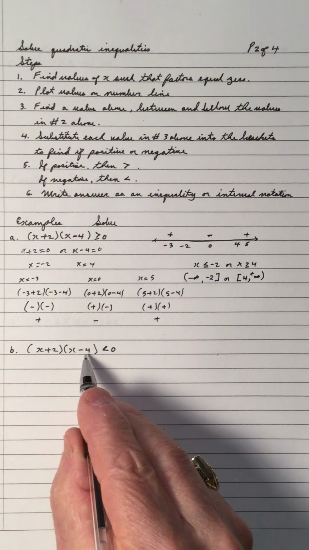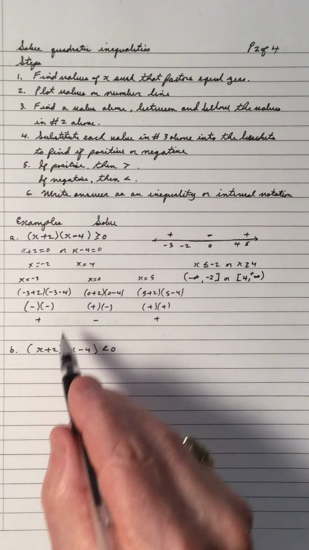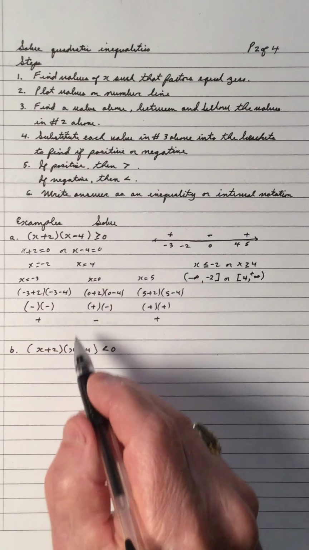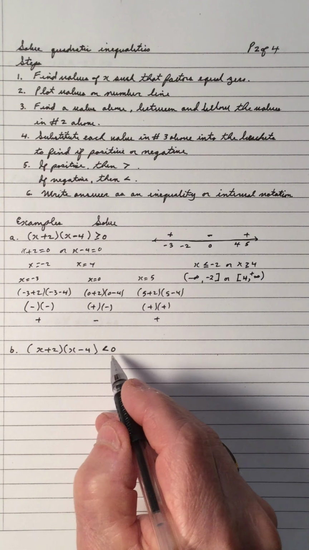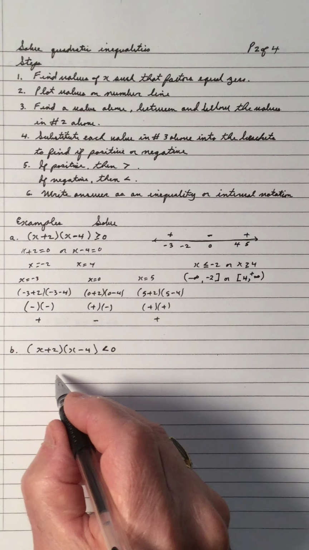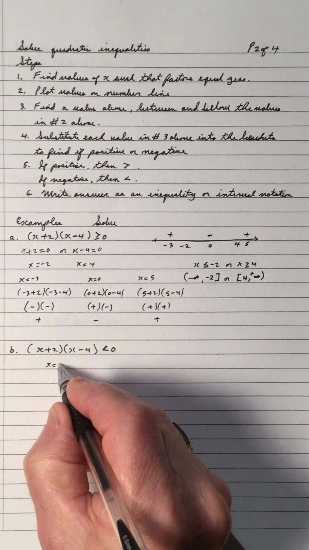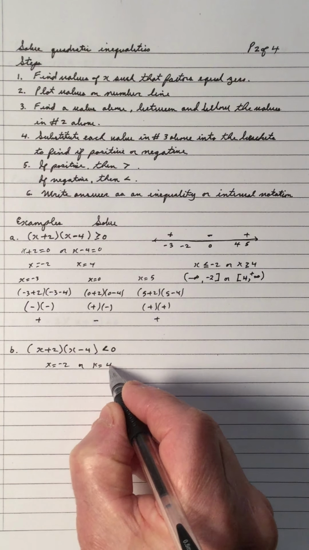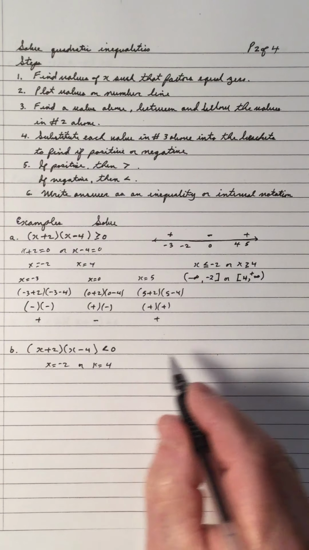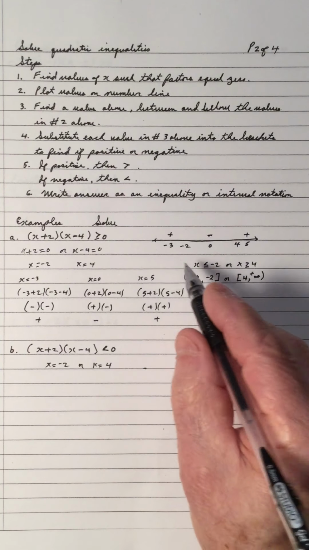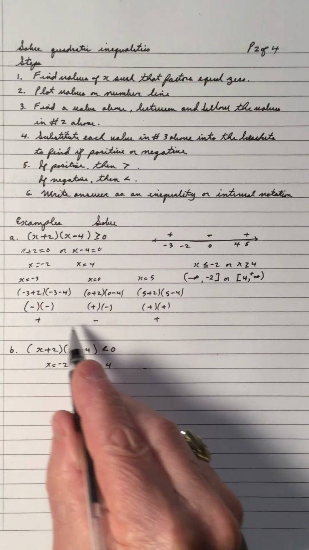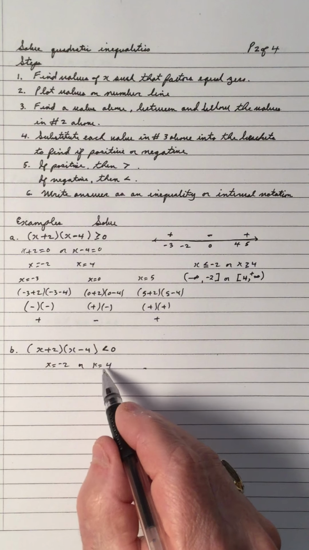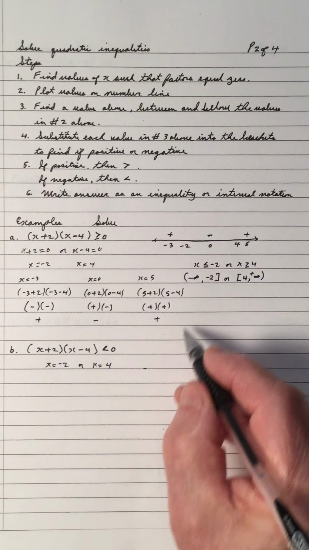Now, this inequality right here has the same factors, x plus 2, x minus 4, but it's a less than. So we get the same answers that we come up with. x is negative 2, or x is 4, because it's the same inequality. And we look at the number line. Everything is going to be exactly the same, only with less than, we're looking at the negatives.